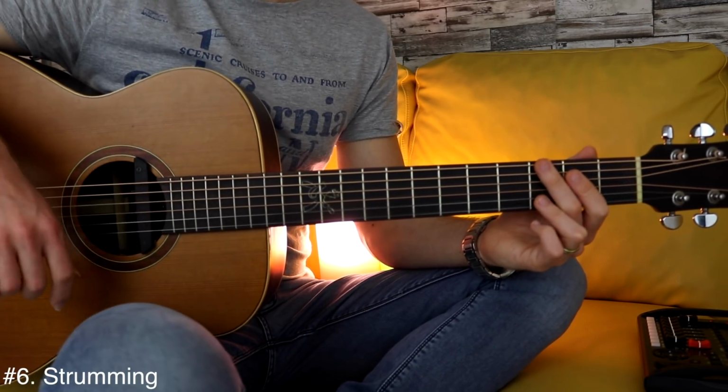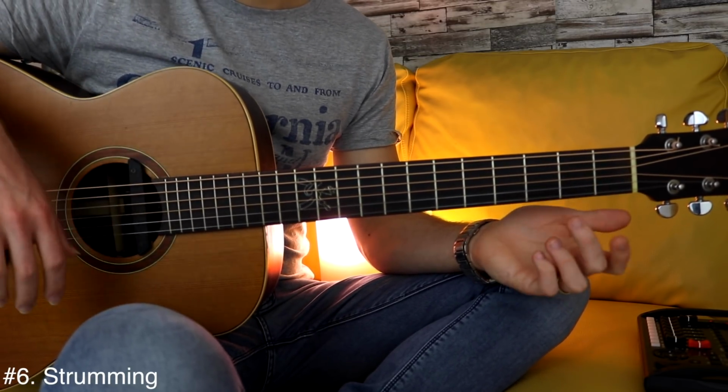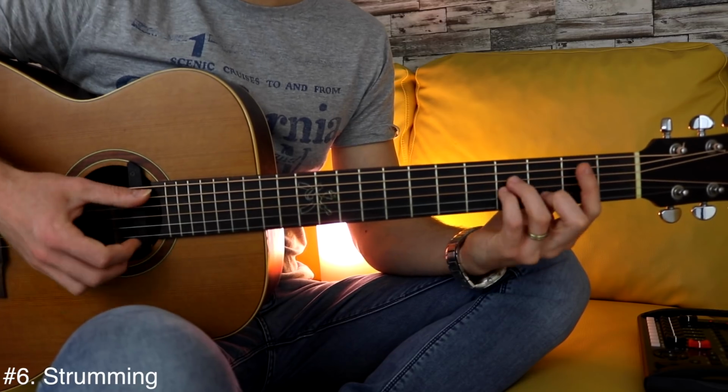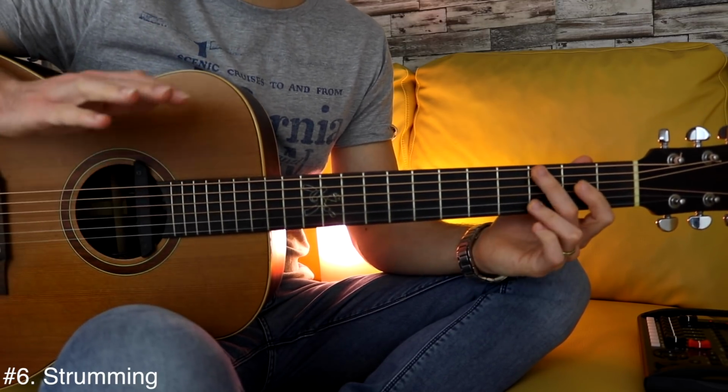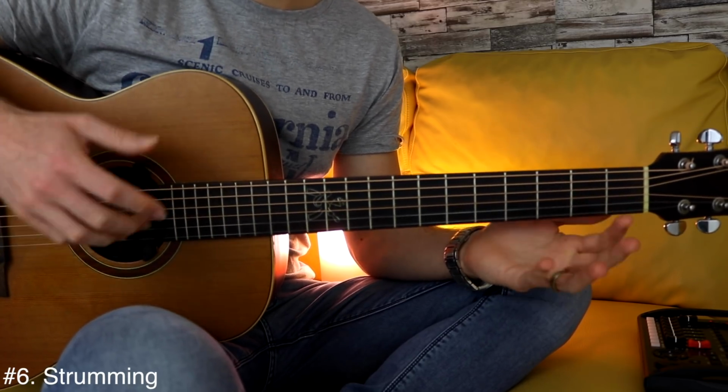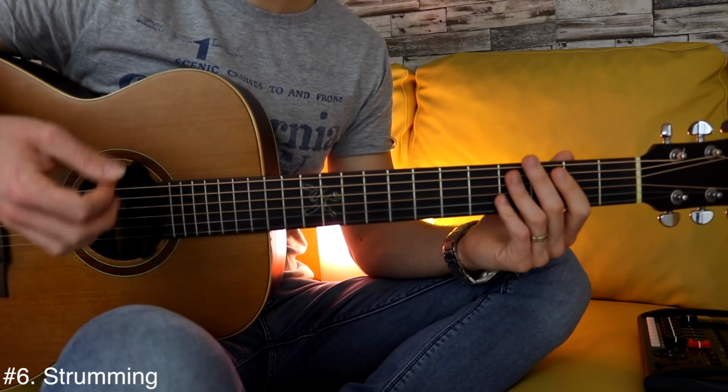So you don't necessarily have to play difficult stuff. Can you see with the strumming and a few add 11 chords and add 9 chords, you can still play the chord progression in a beautiful way and very simple.